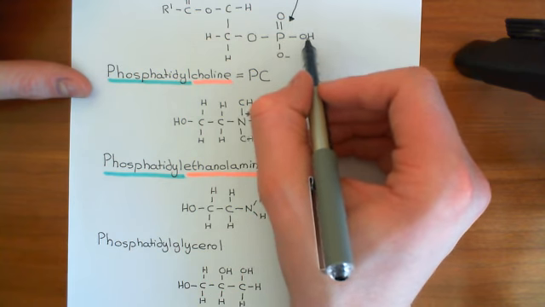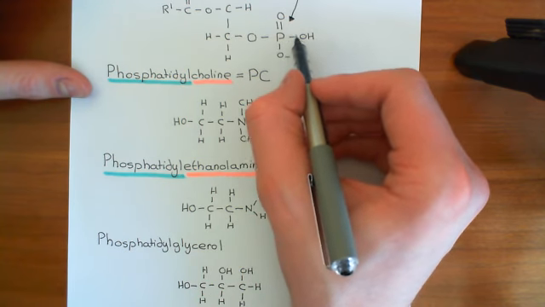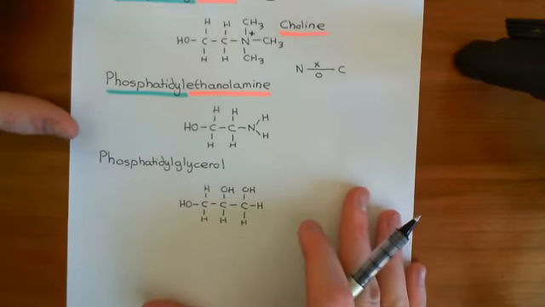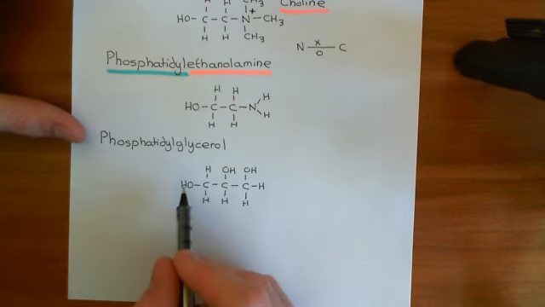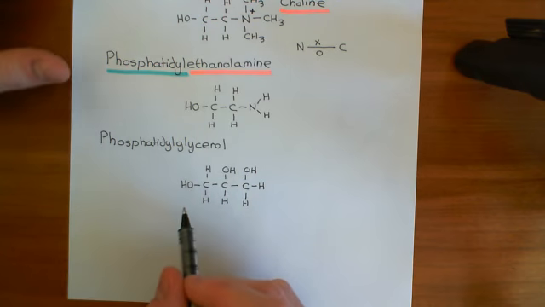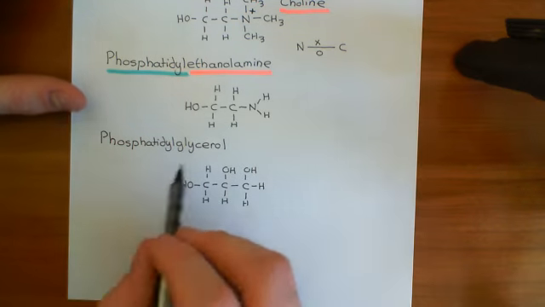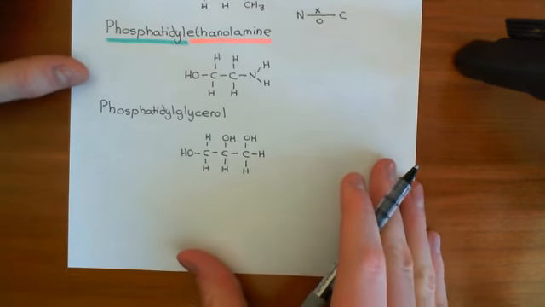So again, we're just going to form a phosphoester link. We'll take the alcohol group of the phosphate group, we'll take the hydrogen off the alcohol group of the glycerol molecule, and then we'll bind the oxygen of the alcohol group on the glycerol molecule to the phosphorus atom on the phosphatidic acid molecule, and that will give us phosphatidylglycerol.